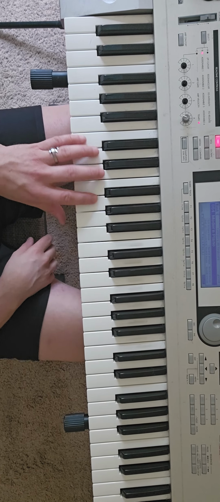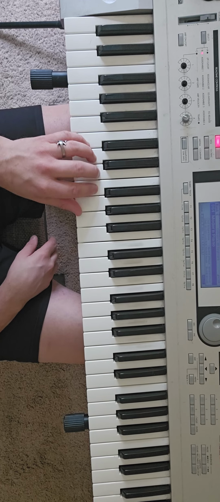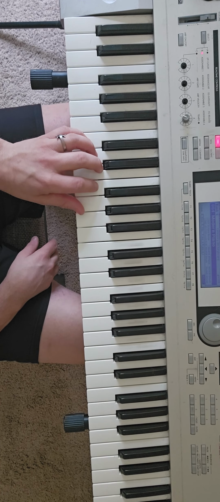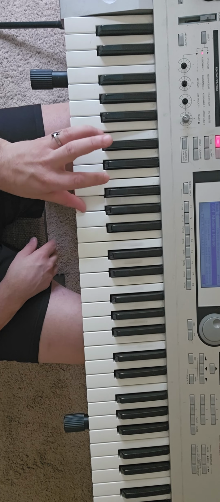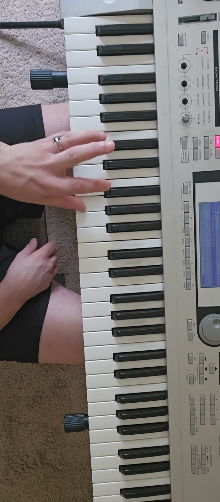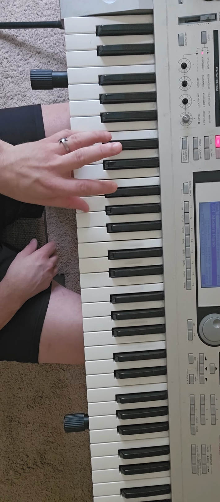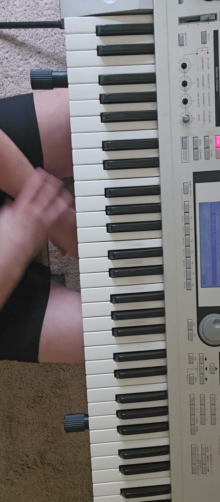Same thing if we go on this end, it's going to be reversed. We have our pinky being the 1 and our thumb being the 5. So you can hear it more in the bass section, that power chord, how it has a stronger feel to it. I don't know how to even describe it.